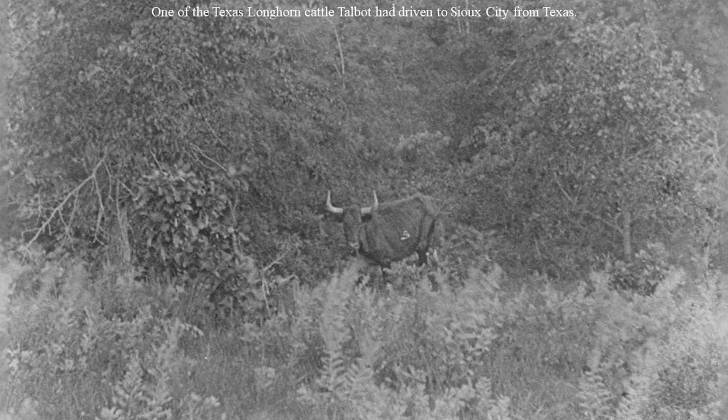And so he hired somebody to drive some Texas Longhorns all the way from Texas up here. You can see this poor guy, he's very skinny. That was a long march all the way from Texas, but he managed to get some Texas Longhorns up here that way.